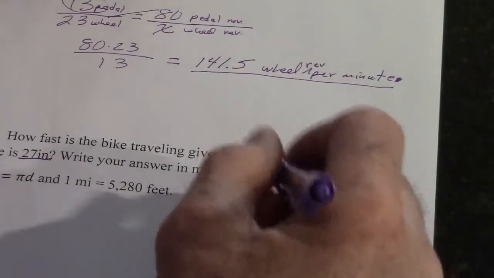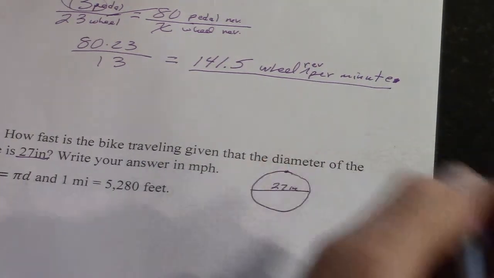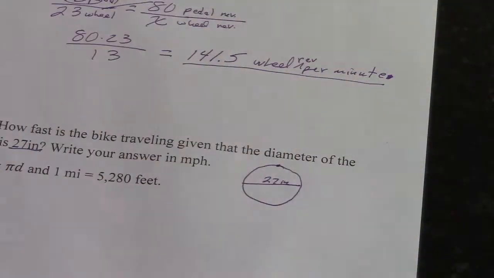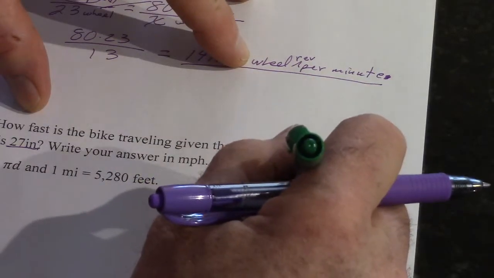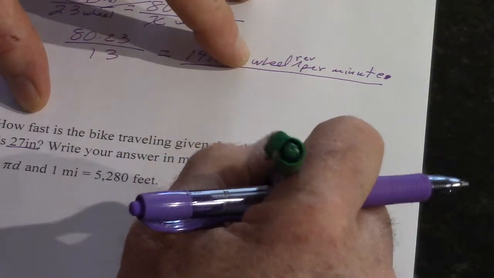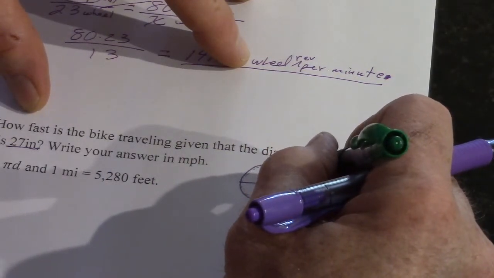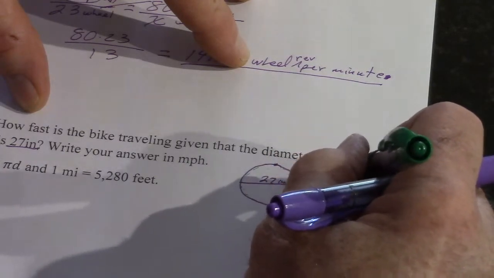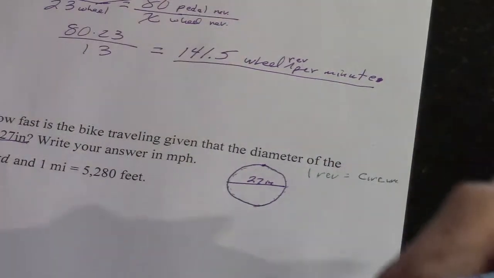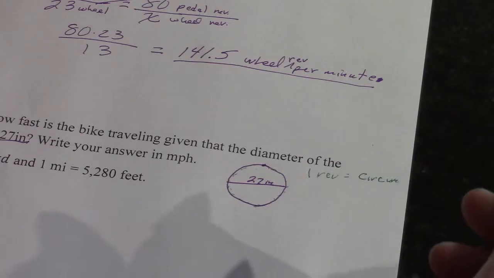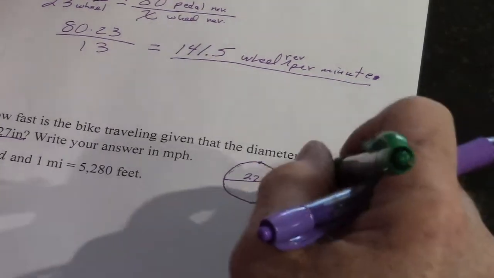Well, the bike tire, if the diameter is 27 inches, all the way across, then what's the distance around that tire? It means if it does a whole revolution, it'll travel along the outside of the tire, which means it will go the circumference. The distance that it travels in one revolution will equal the circumference of the tire. So we need to know the circumference formula, which, again, this is something you do need to memorize or write down on your 8.5 by 11 inch sheet of paper.